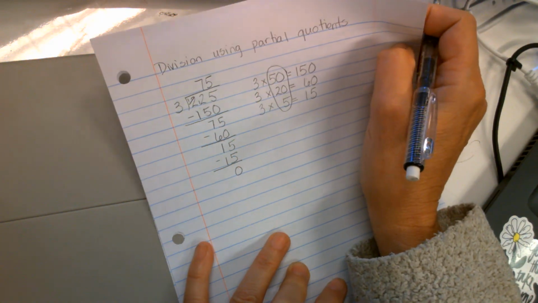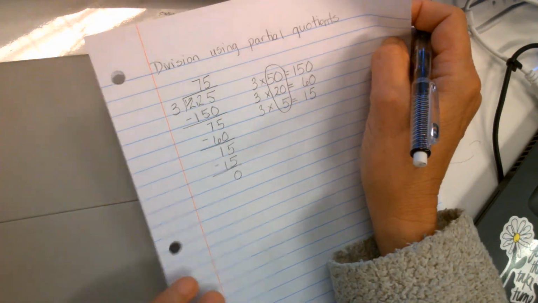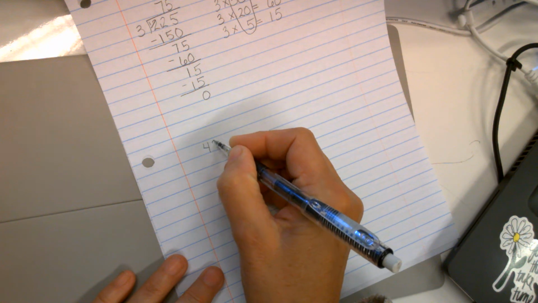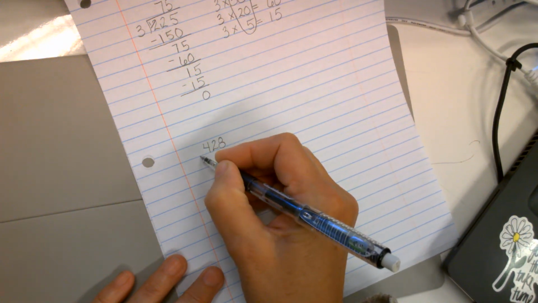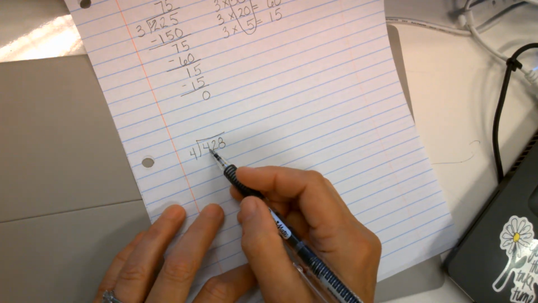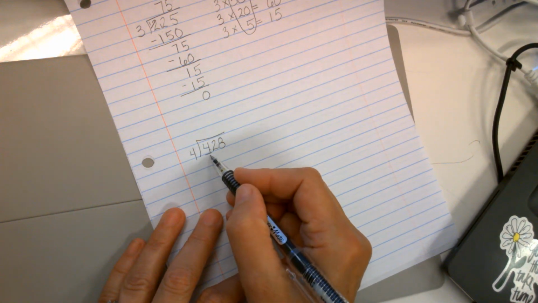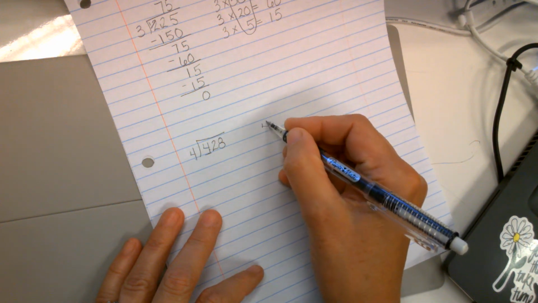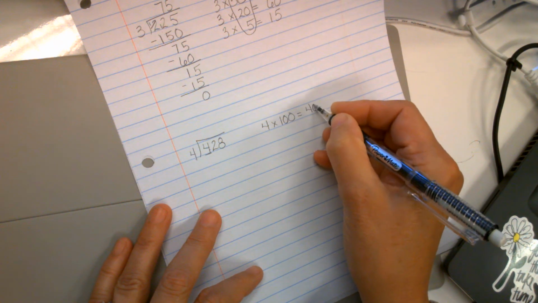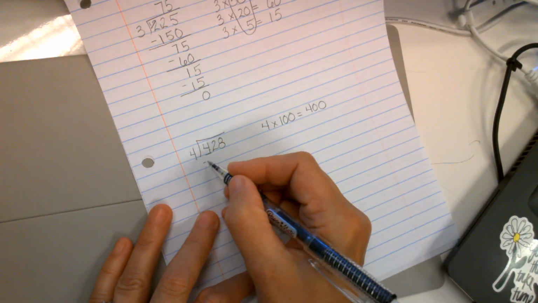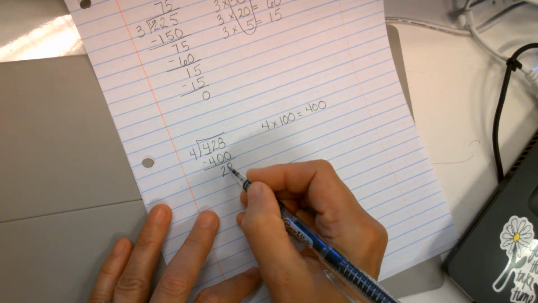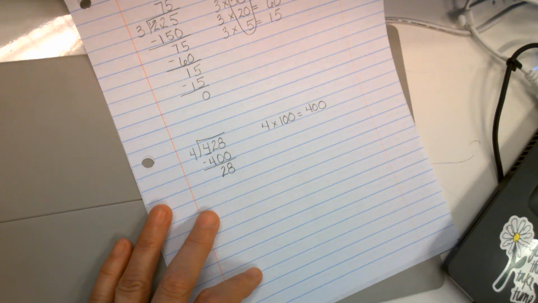So let's try another one. Let's do 428 divided by 4. Okay? And so, oh, well, I see that's 400. So I could go 4 times 100 equals 400. I could subtract out that 400. Oh gosh, then I only have 28 left. That's nice. That's a really good number.